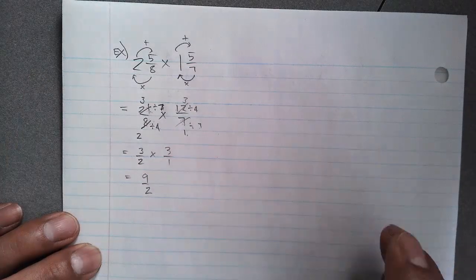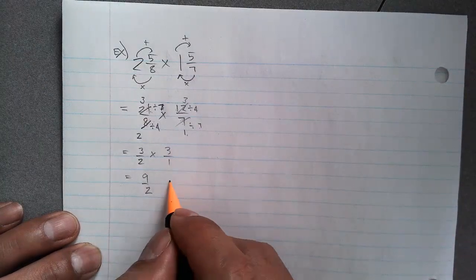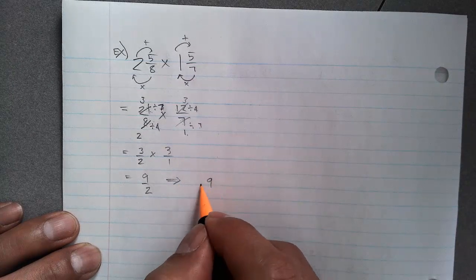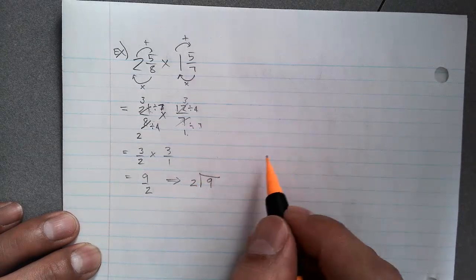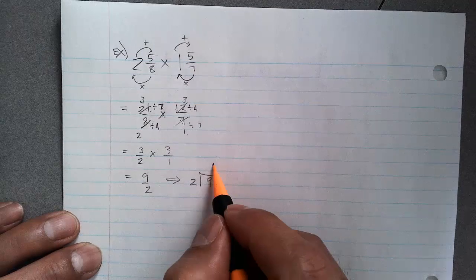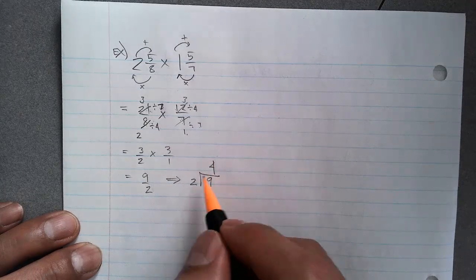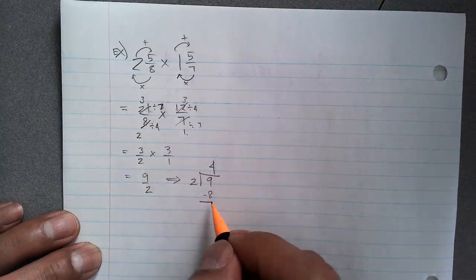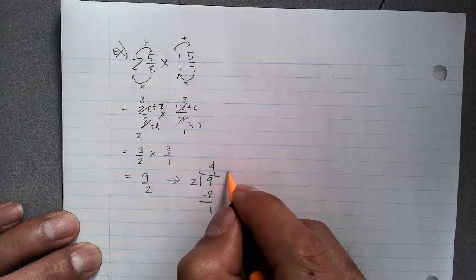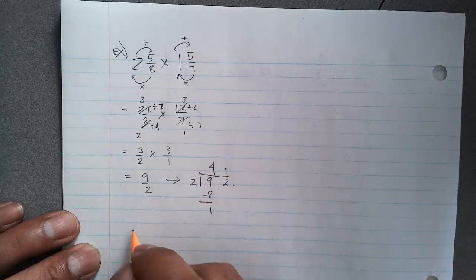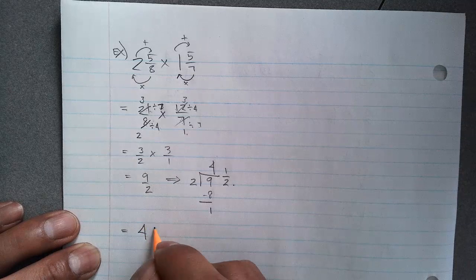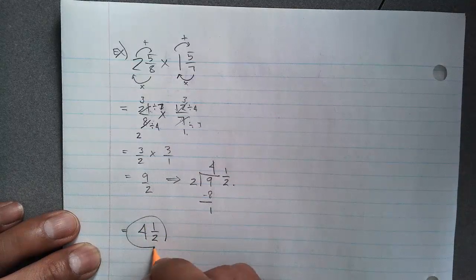And now we can just transform this back into a mixed number. 2 into 9, that is 4. 4 times 2 is 8. And subtracting this, we get 1 over 2. And here is our answer, 4 and 1/2.